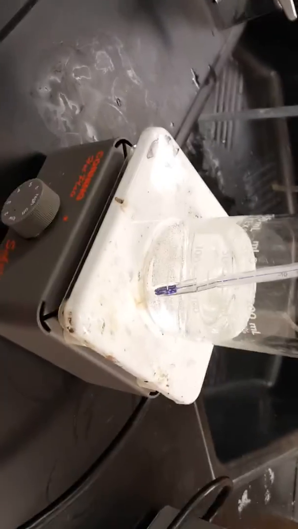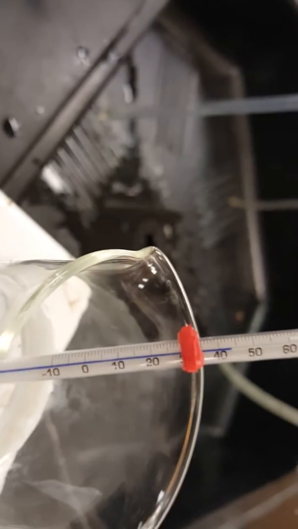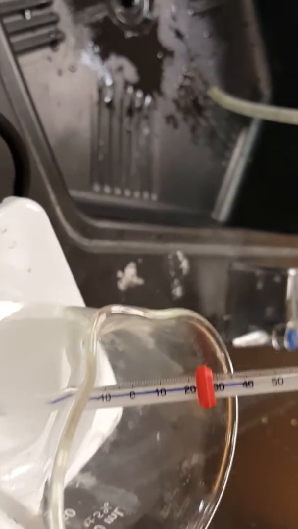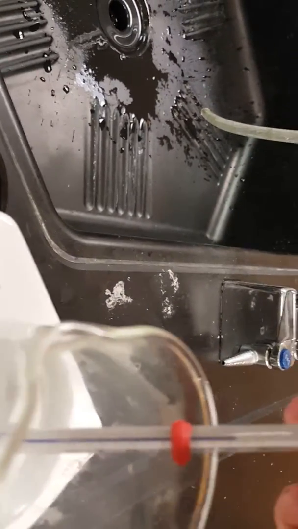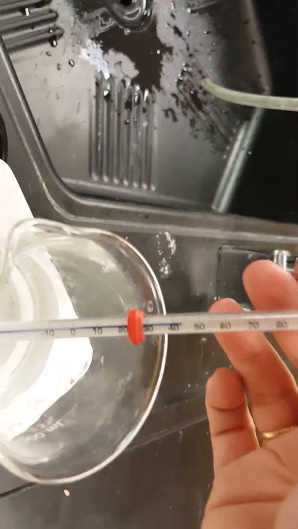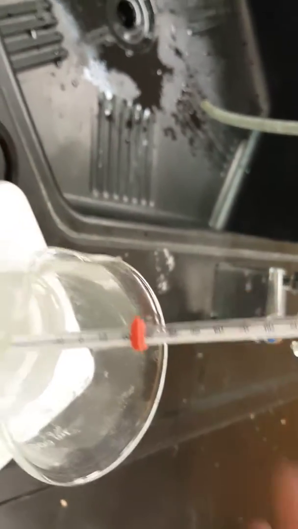All right, and the hot water's on the hot plate. This is at 44 degrees Celsius. And this one is at about the same, 44 degrees Celsius also.